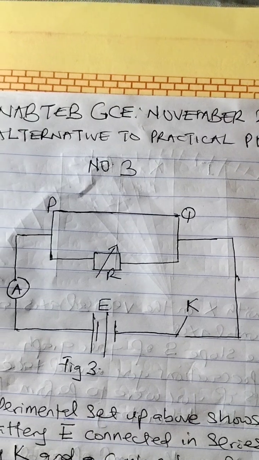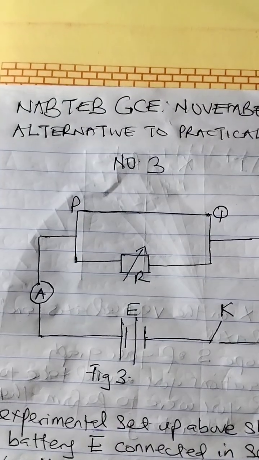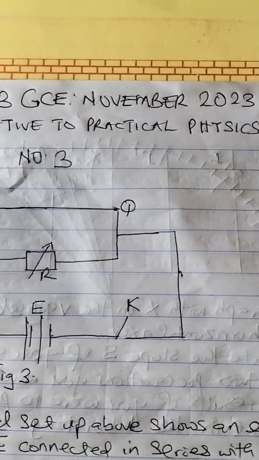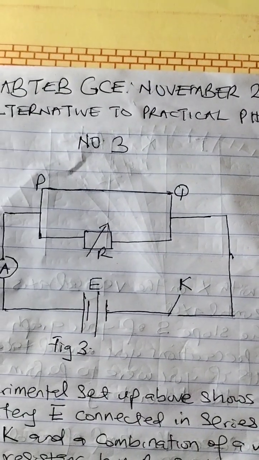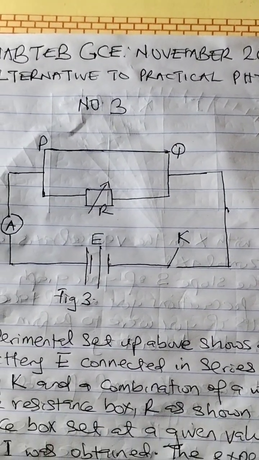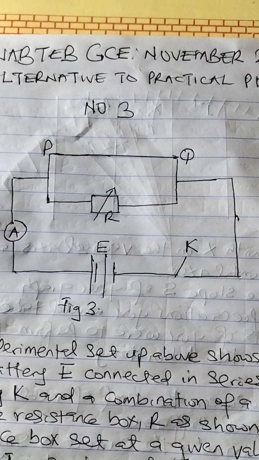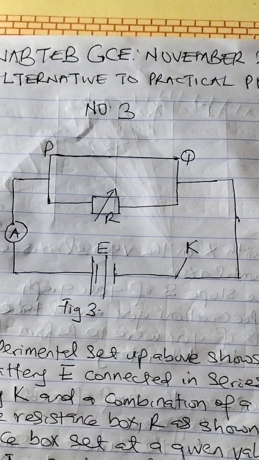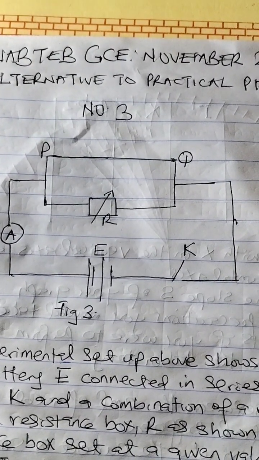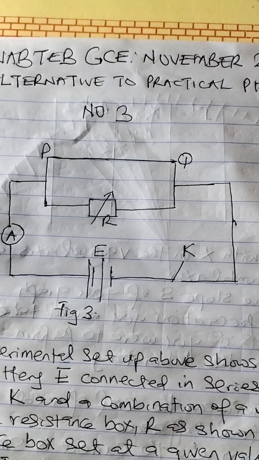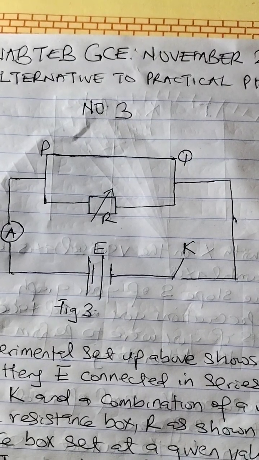So let's go straight to the question. NABTEB GCE November 2023, Alternative Practical Physics. This question number 3 is on electricity. We can see PQ, which represents a uniform length of wire.